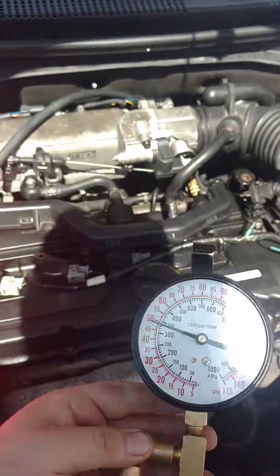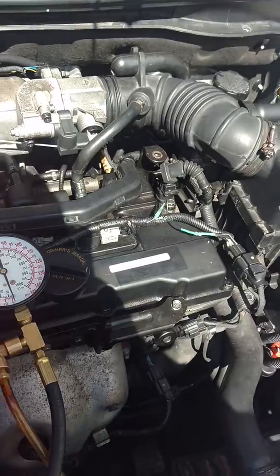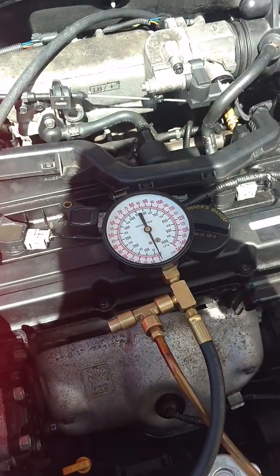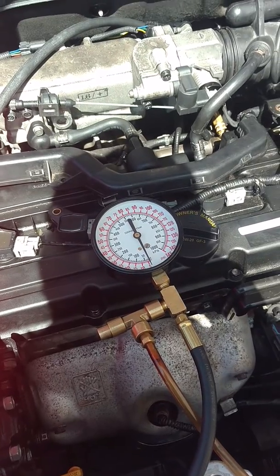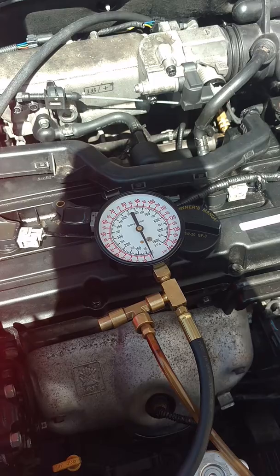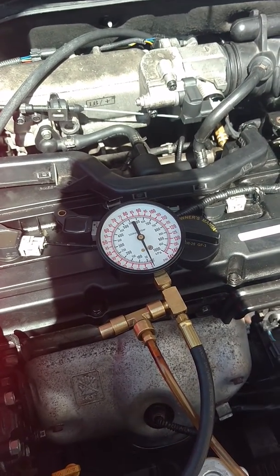And then the last test is usually done on a return type. Since this one isn't a return type, we won't know, but it basically gives you an idea of how much maximum pressure can be put out by the fuel pump. So there you have 5 different types of fuel pressure testing that you can do.